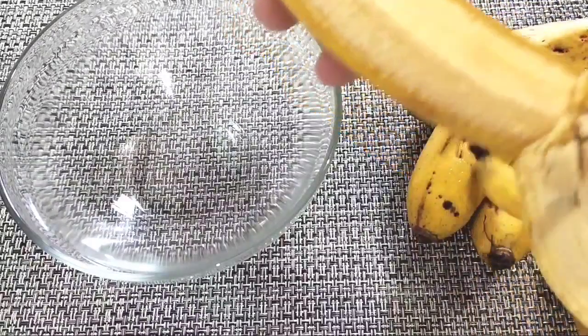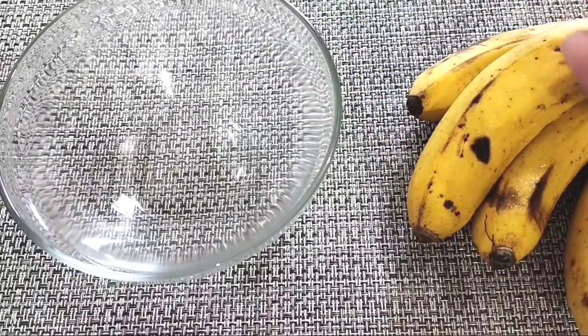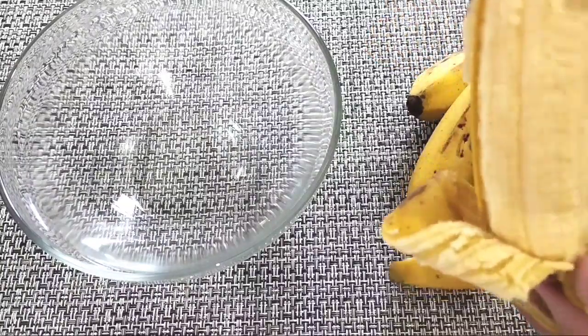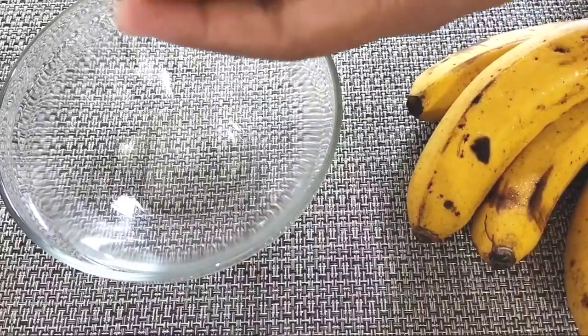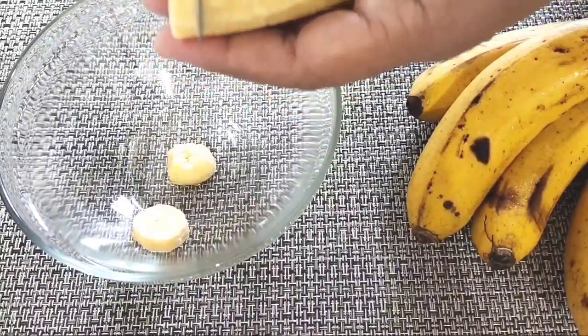So now, we're gonna peel our banana. Tapos, slice na po natin ito. So, not so thick po ha, and not so thin. So, tamang slice lang po.